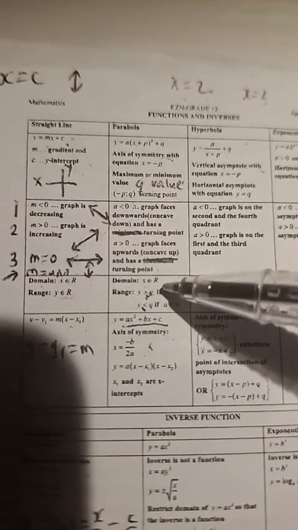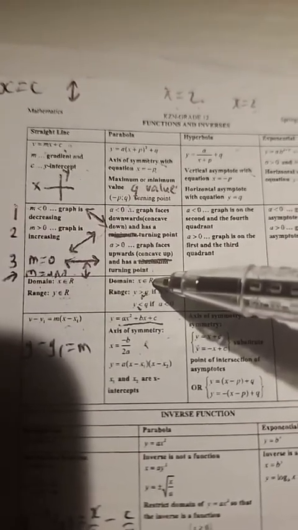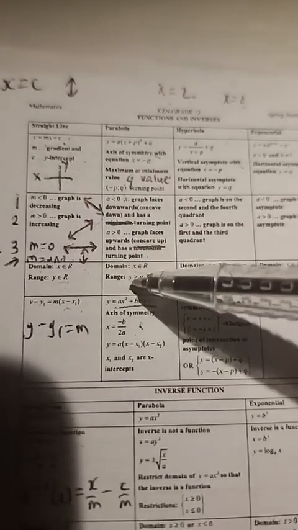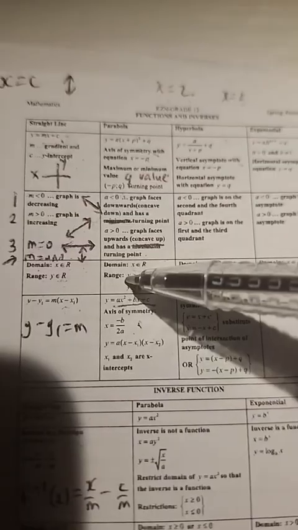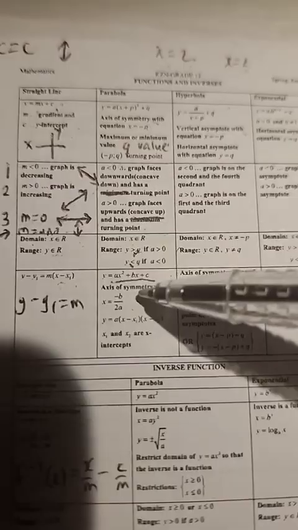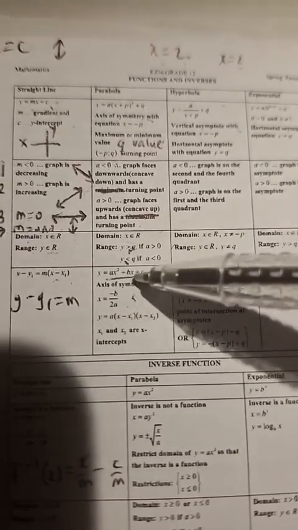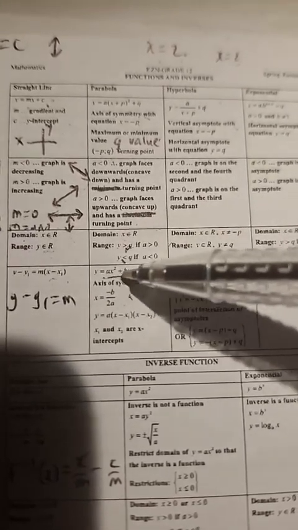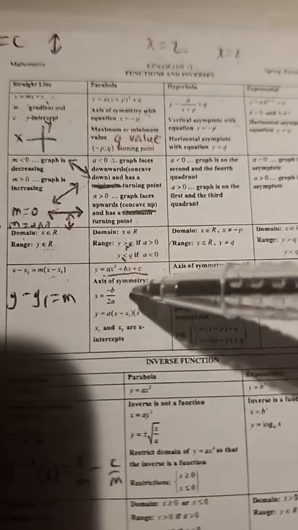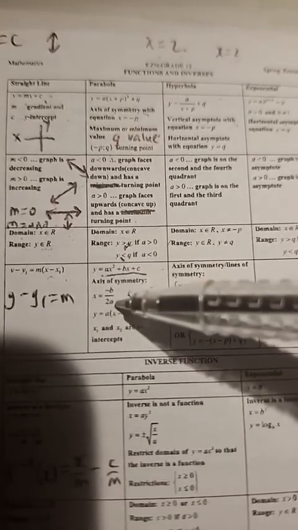Then we looked at how to write down the domain and the range, and also how we find the axis of symmetry if the equation of the parabola is in the standard form. How do we find the x-coordinate of the turning point?